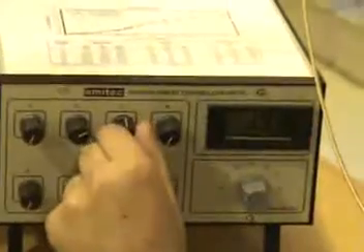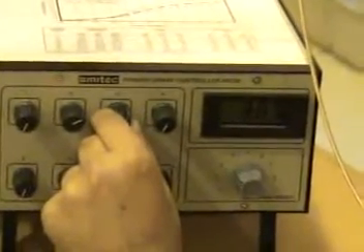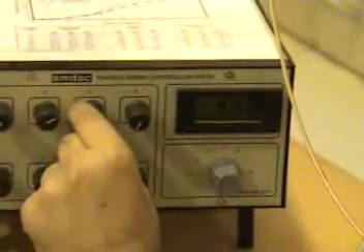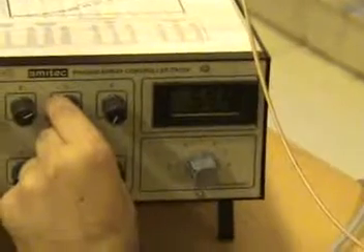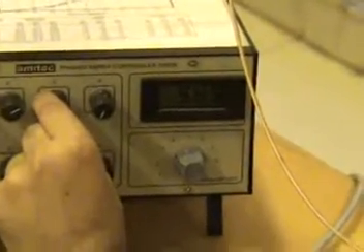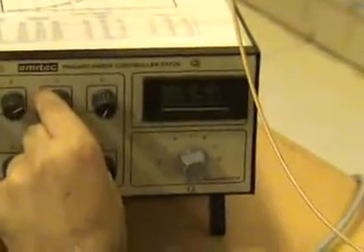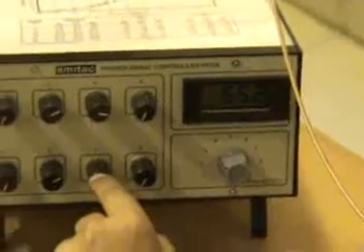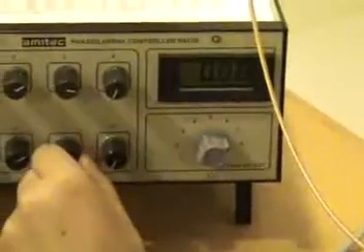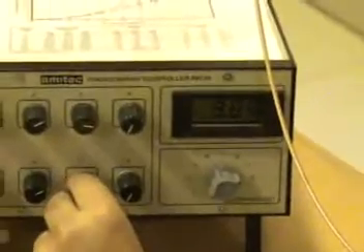So we keep number 3 as 5.5 volts. We keep the same phase difference for patch number 7 as well, so we go to number 7 and keep that as 5.5 volts.